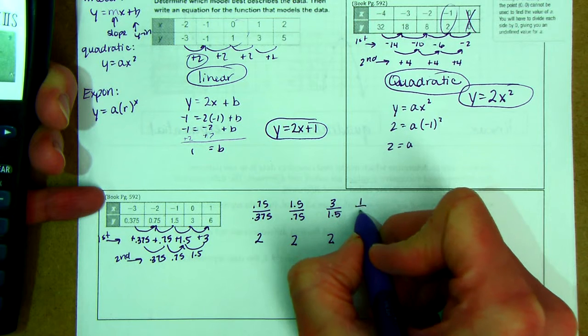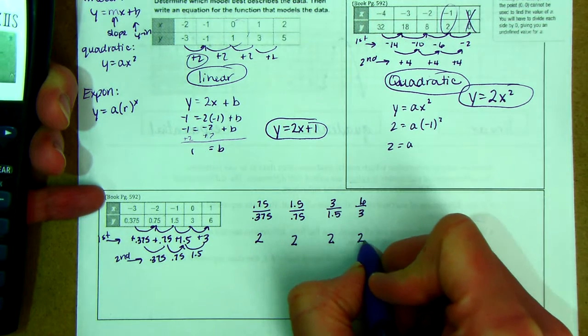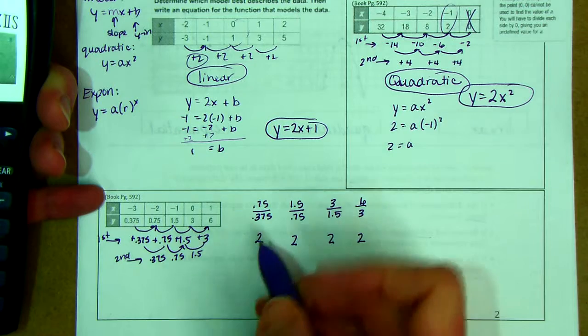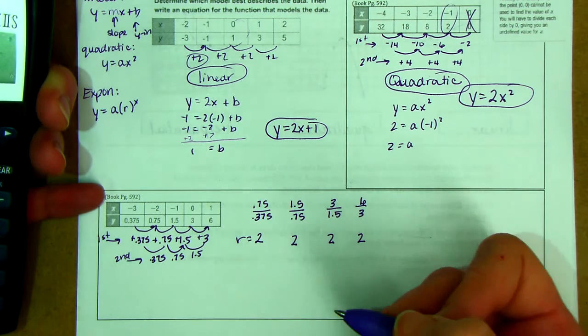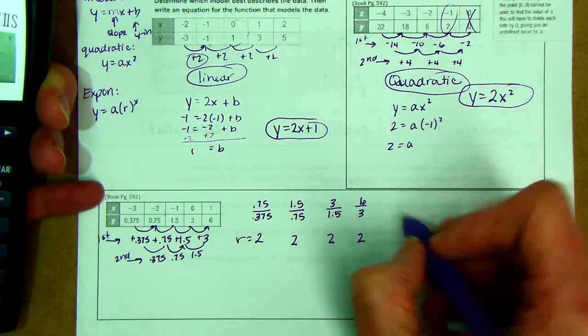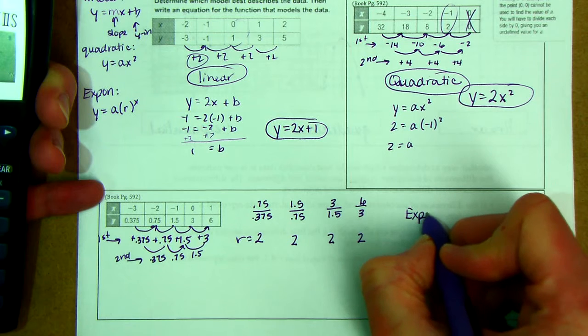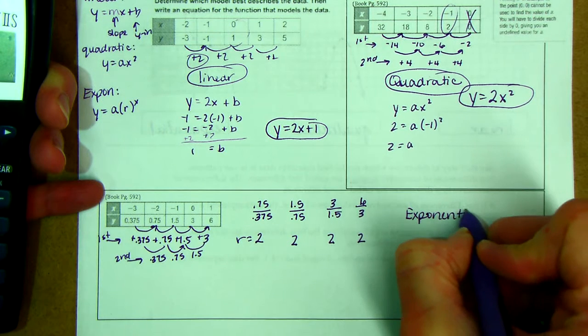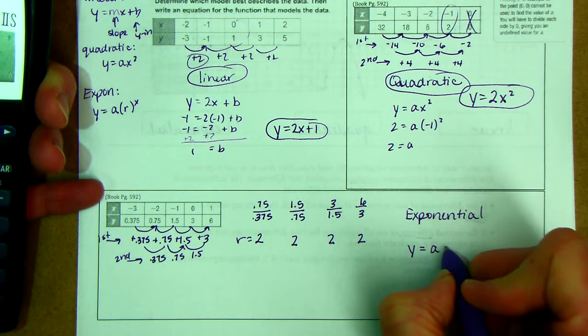So I know that my ratio equals 2. Now, I also know that my first term is 3, but in case you're not sure of that, I know that it is exponential, which is y equals a, the ratio to the x power, and our ratio is 2. Now I got to figure out a.